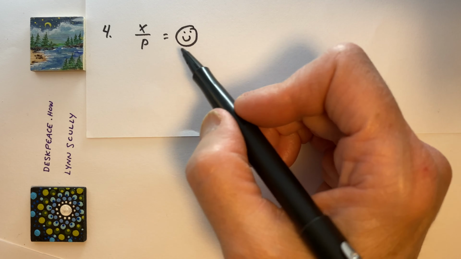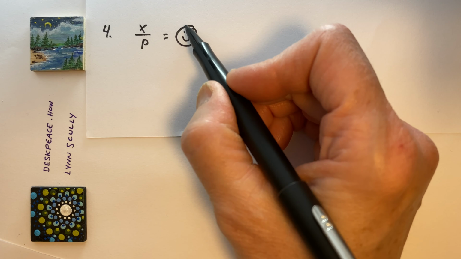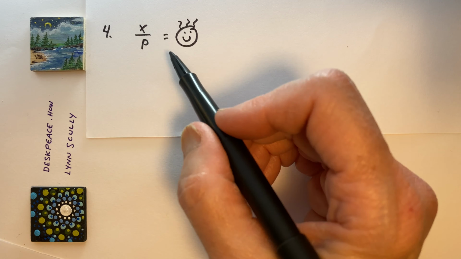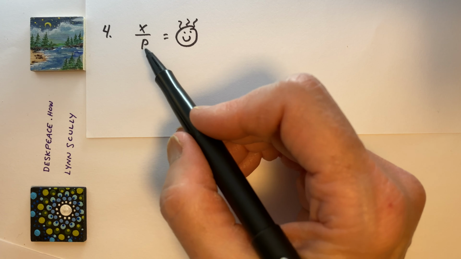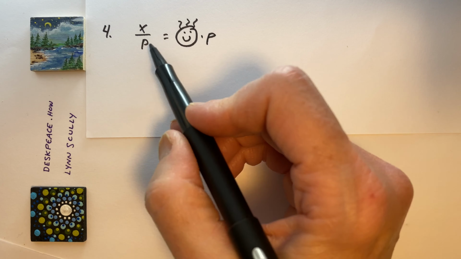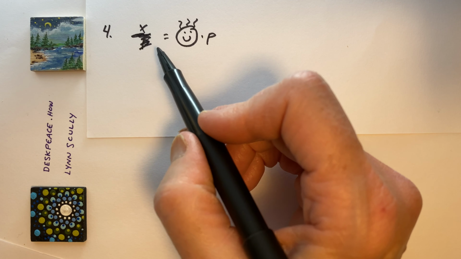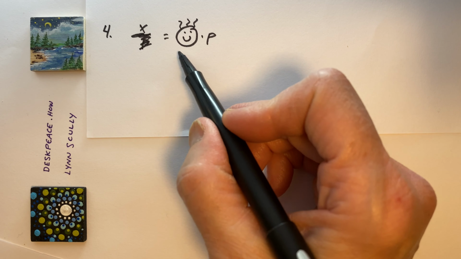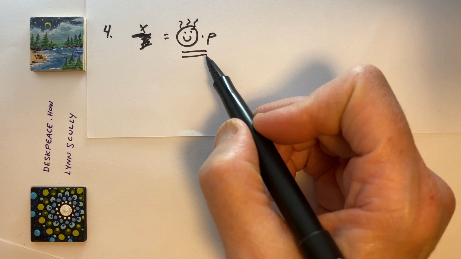Number 4, x over p equals happy face. I want to get the x alone. P is attached by division, moving by multiplication to the other side of the equal sign. I'm done. My x is alone, and the answer is happy face times p.